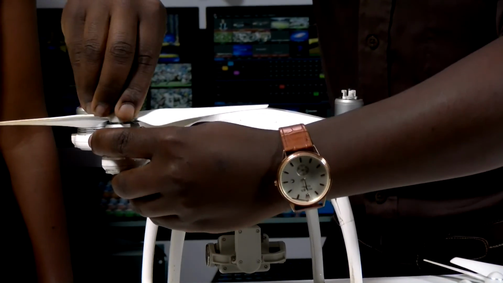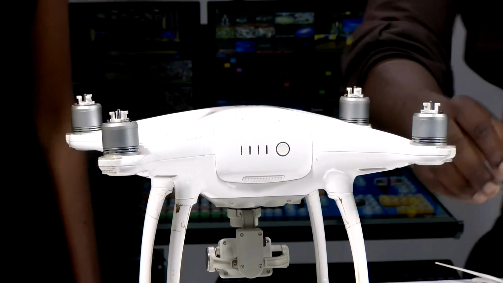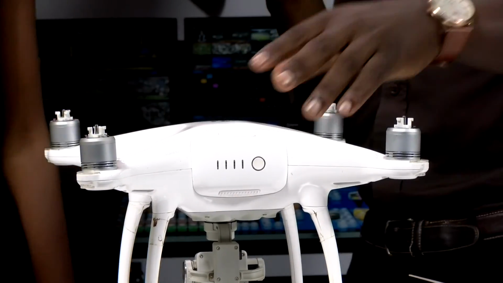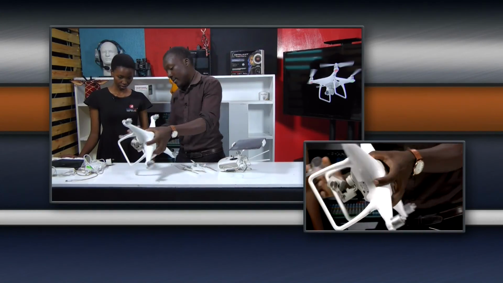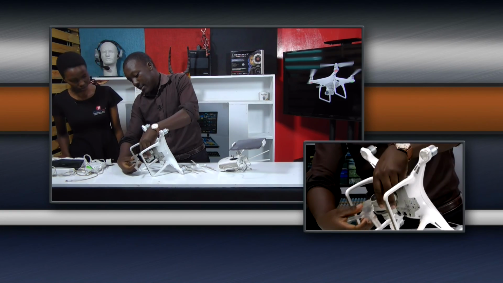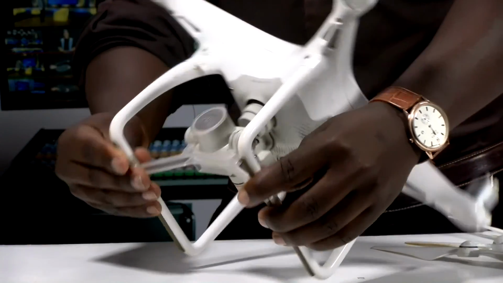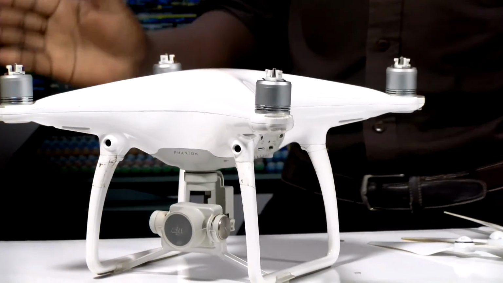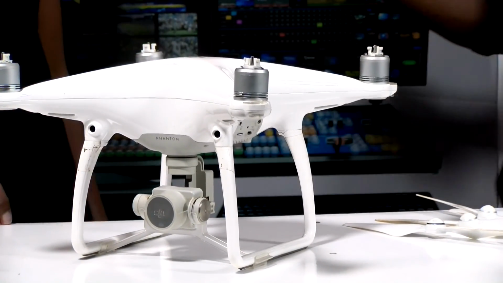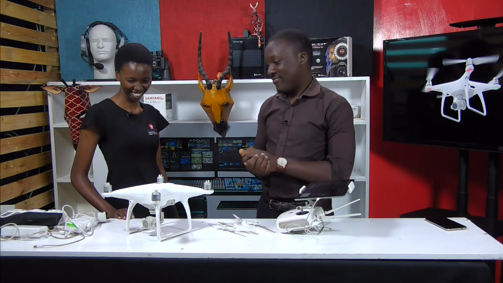Push, rotate anti-clockwise, up. Don't forget, these will protect your camera. Always put these on. Just like that, then press it there. You're done, and you have your camera protected. Your drone, go to work. Nice. Go home. And we're done.